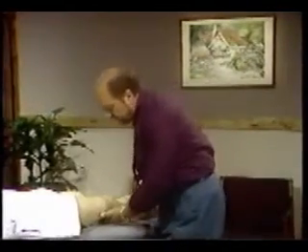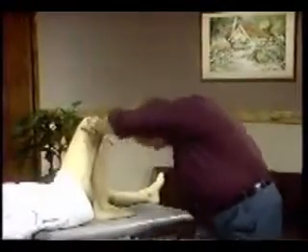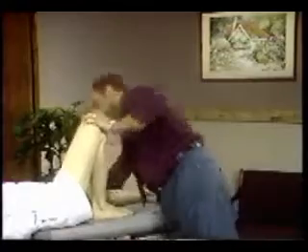If we look at the flexion quadrants for mobility, we have an inner flexion and an outer flexion quadrant.